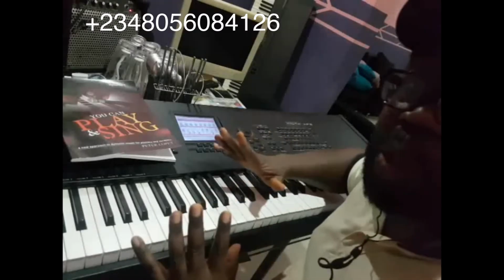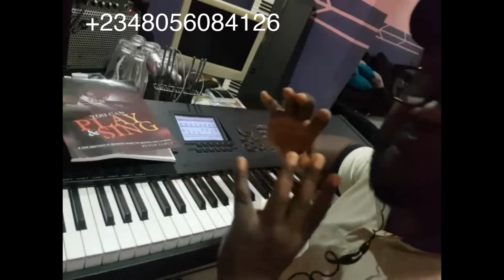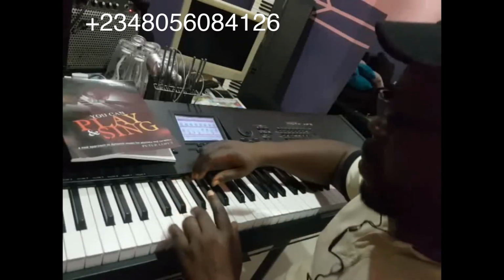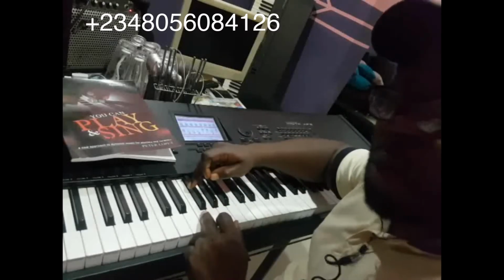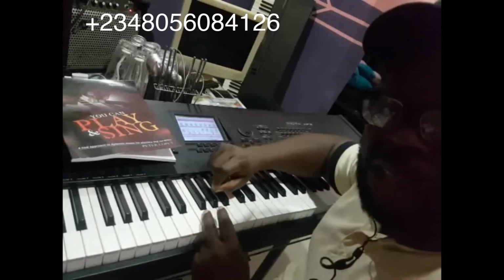This same formula is applicable to all 12 keys. You don't have to cram or master the white and black keys. The question shouldn't pop up: what should I play? Do I have to play a black note? Do I have to play a white note?